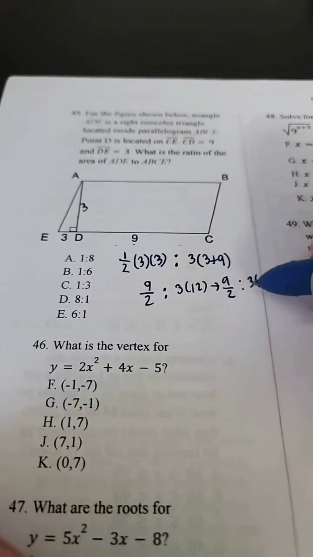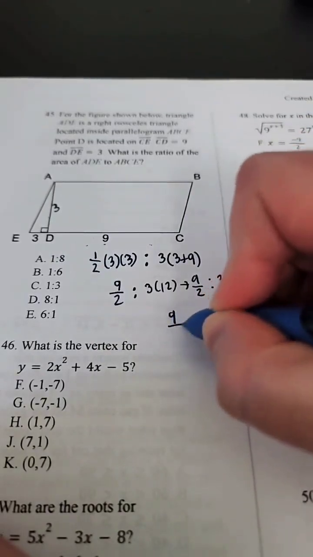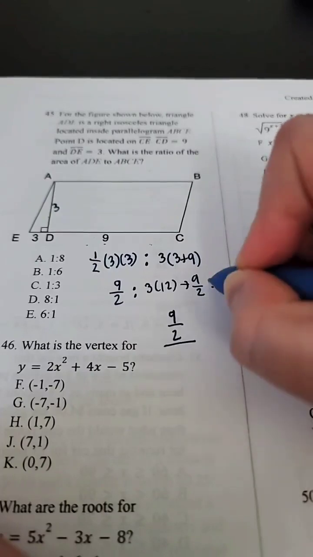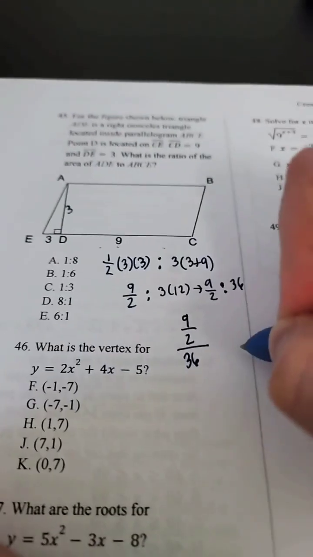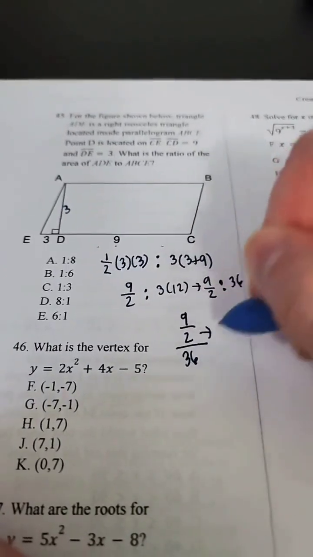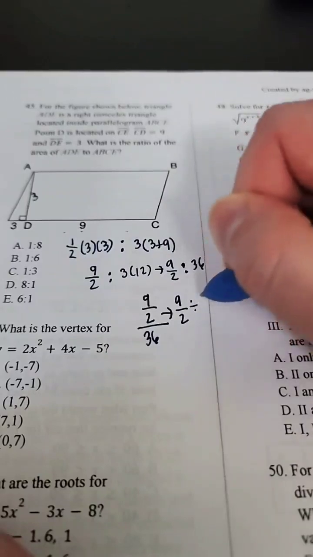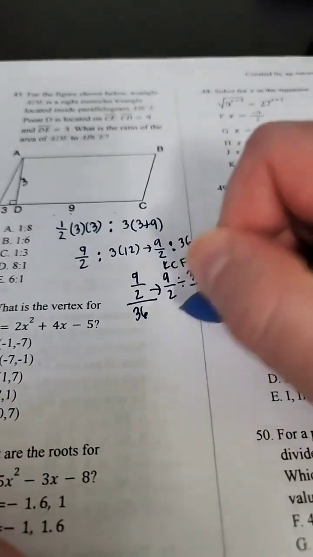Now, how I teach students to think of ratios, which I think is most helpful, is to think of it as a fraction. So instead of writing the ratio dots, think of it as the same thing as a fraction bar to help you finish simplifying it. So how do we simplify fractions? How do we divide fractions? Well, we say 9 halves divided by 36 over 1 is the same thing as multiplying by the reciprocal.